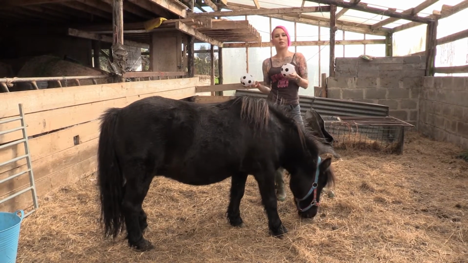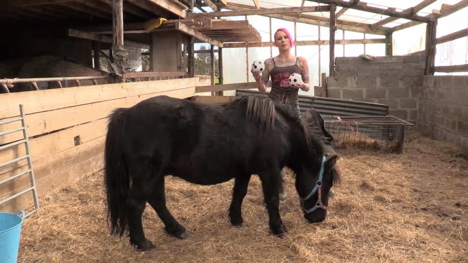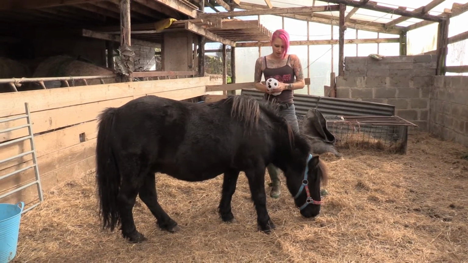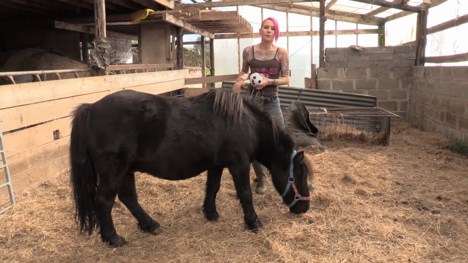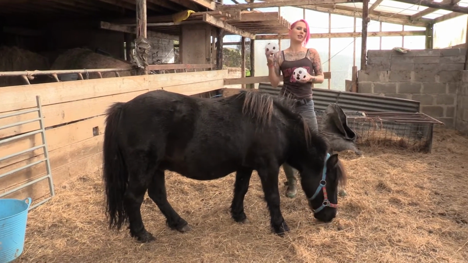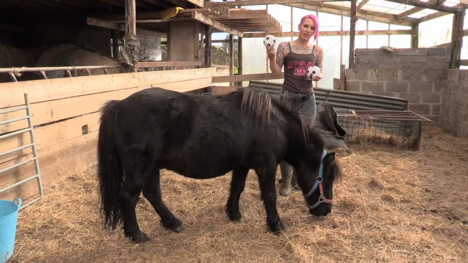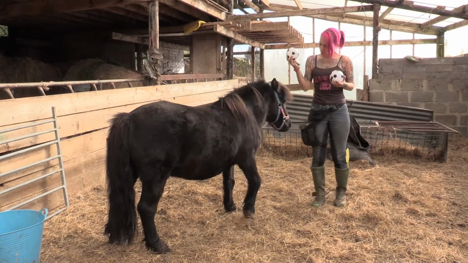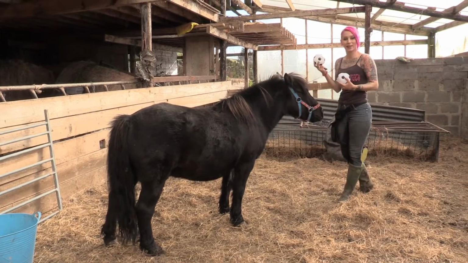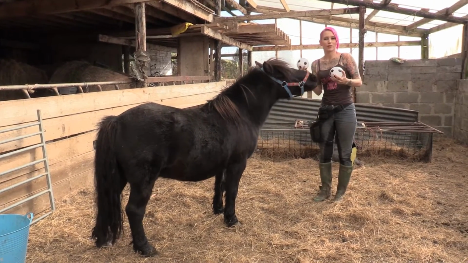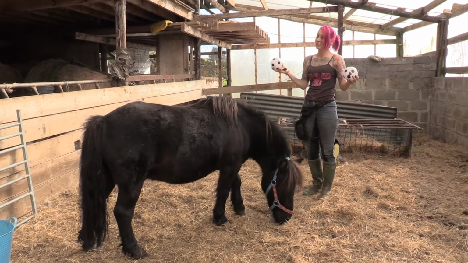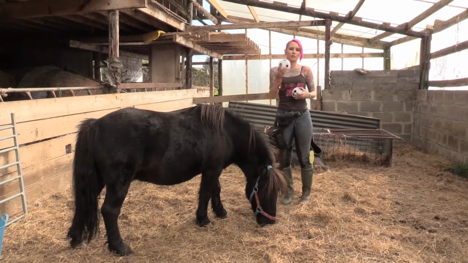Or if after you take off his saddle and turn him out, he likes to roll, you can capture it then. I'm not going to try and capture him rolling. I'm going to try and teach him a behaviour using capturing and then shaping. I'm going to capture him kicking the ball, and then I'm going to shape that into a behaviour which I hope will be me kicking the ball to him and him kicking it. I've never done this before. He's never seen a ball until now, so I don't really know how this is going to go, but let's try it.